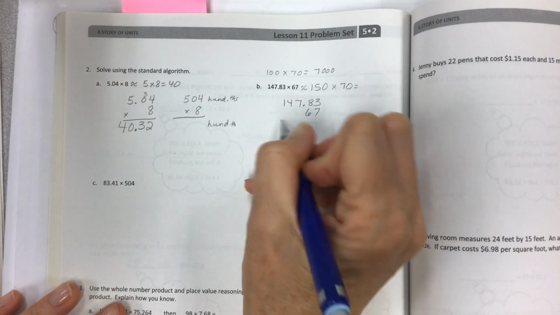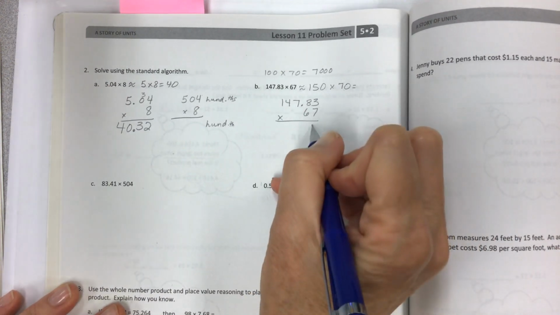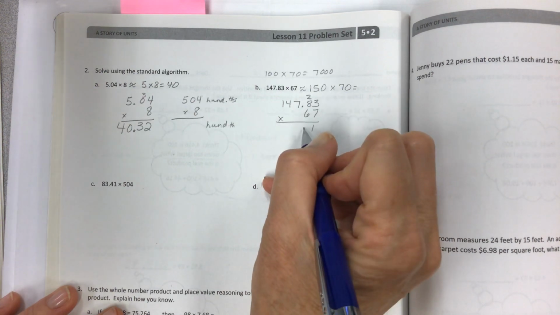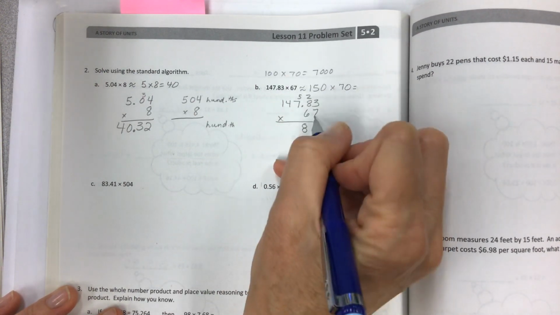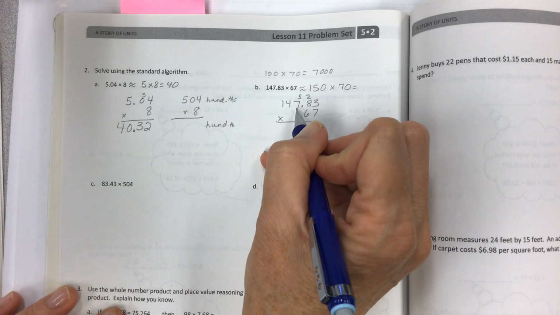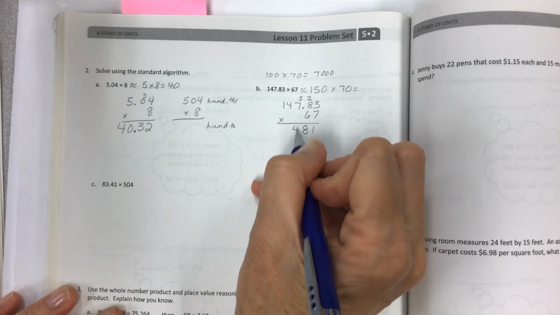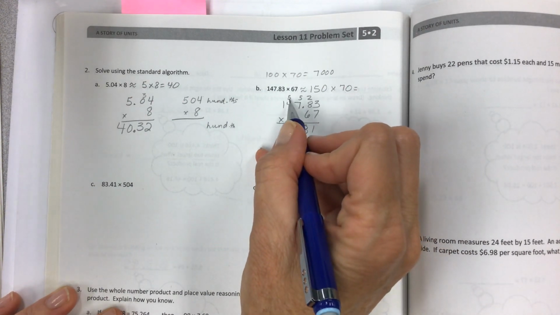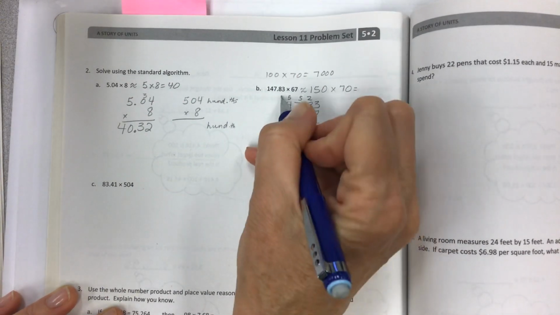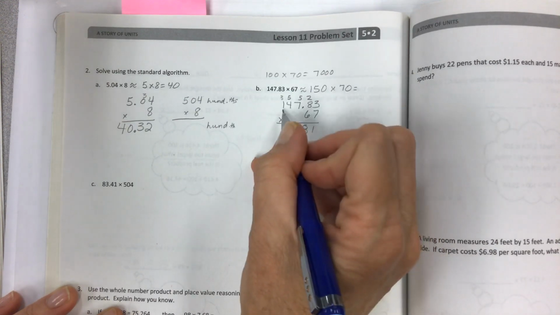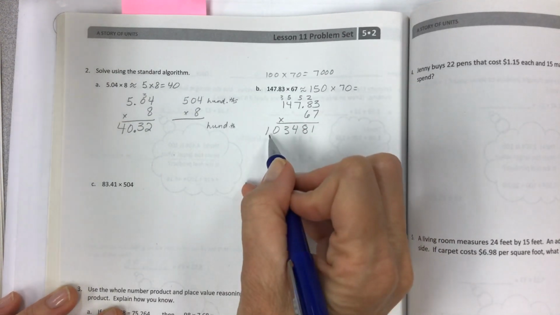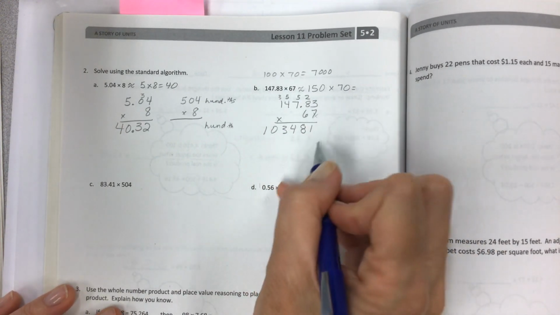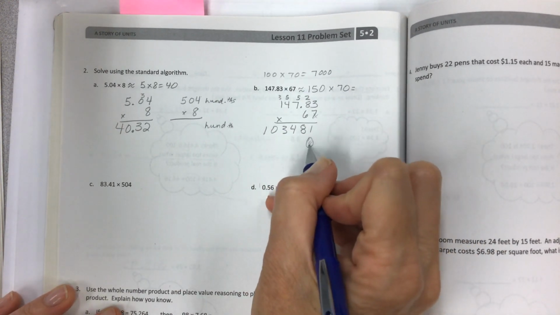147.83 times 67. 7 times 3 is 21. And then 7 times 8 is 56, plus 2, 58. 7 times 7, 49, plus 5, 54. And 7 times 4 is 28, plus 2, 30, then 3 more, 33. 7, 8, 9, 10. Make sure your partial product, 103481. Done. Hold that spot.